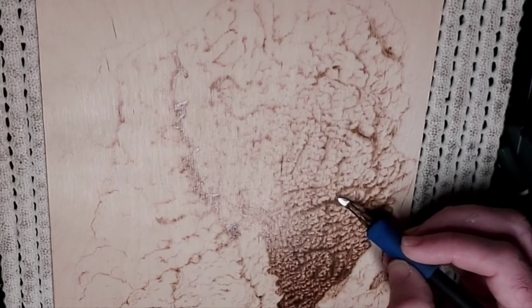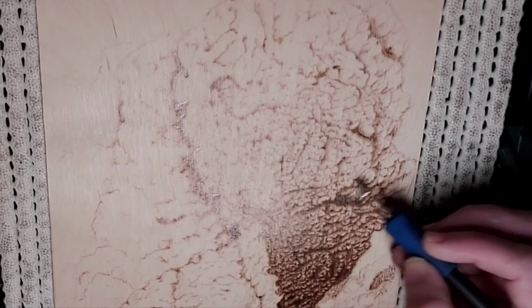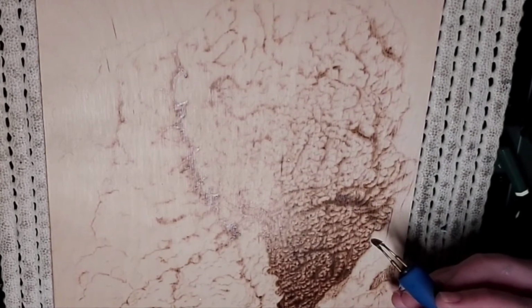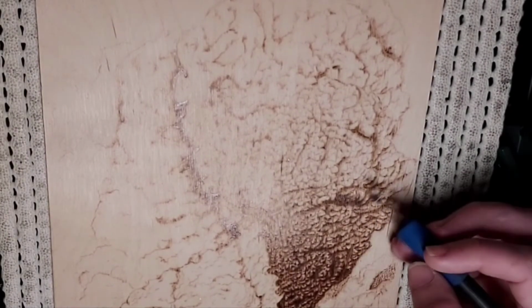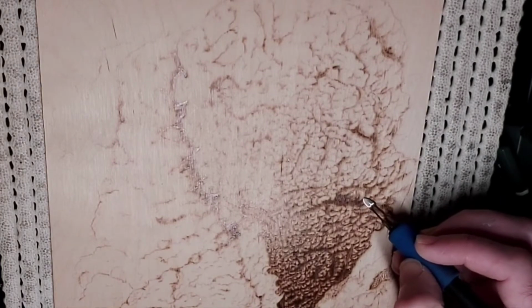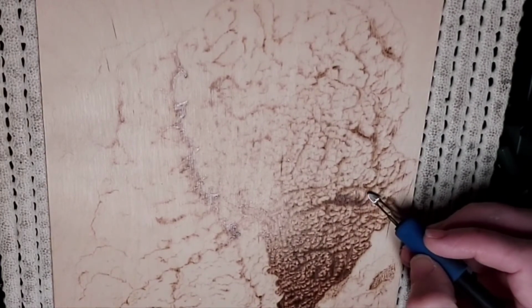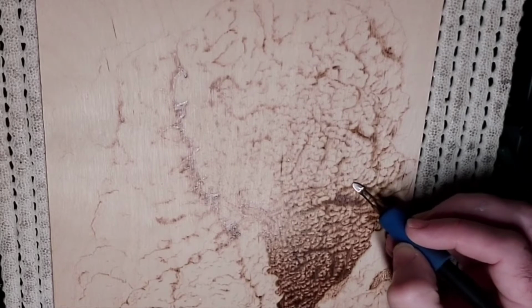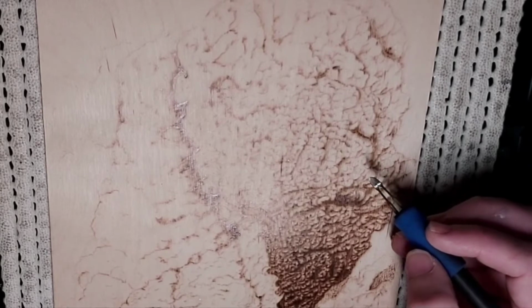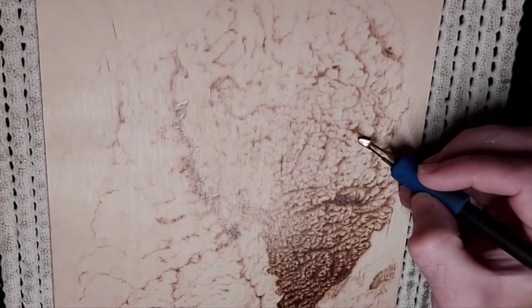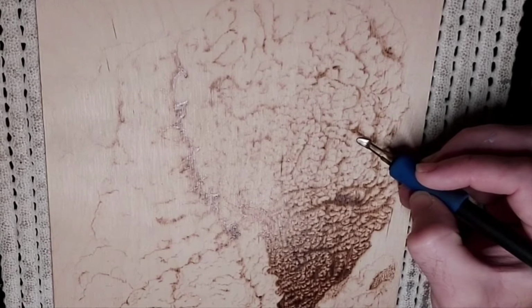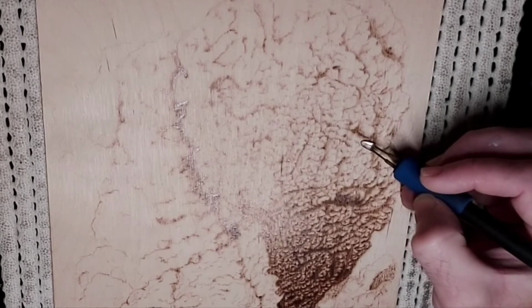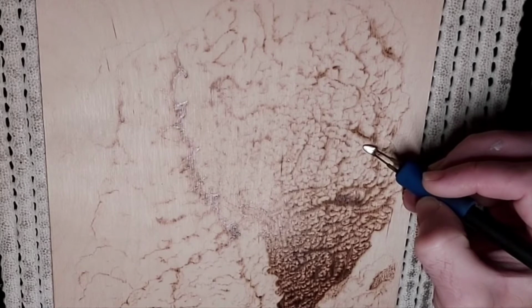You can only go so far with your depth of shading before you start burning the wood, which is not what you want to do. You don't ever want to char the wood. Pyrography is all about kissing over the surface, gently heating the wood up to create your artwork on it, and then you will be amazed at the level of detail that some of the pyrographers can achieve.